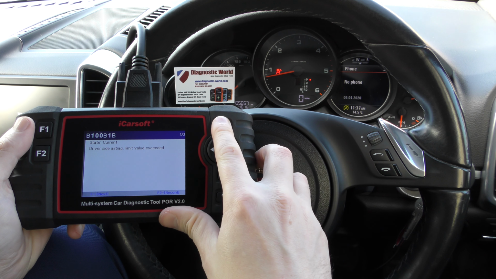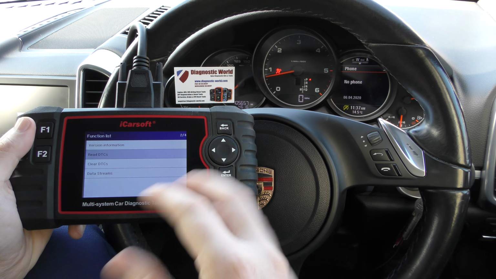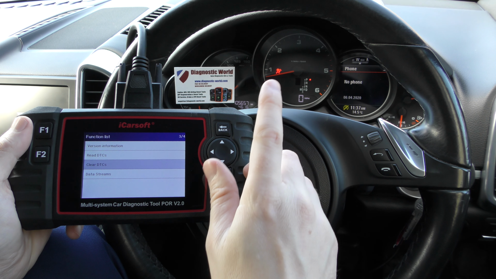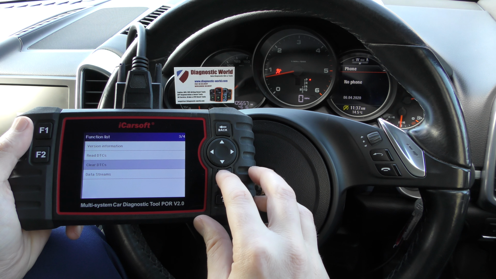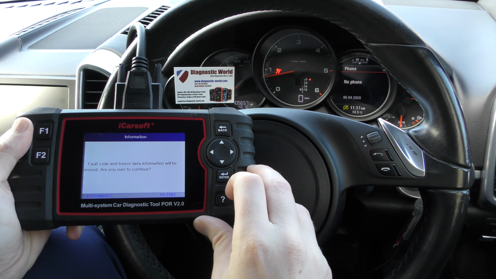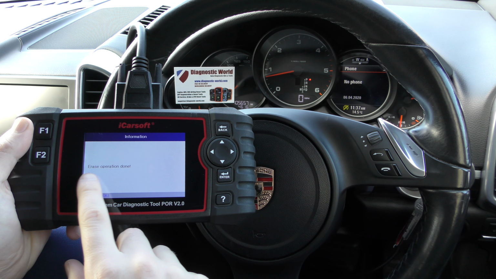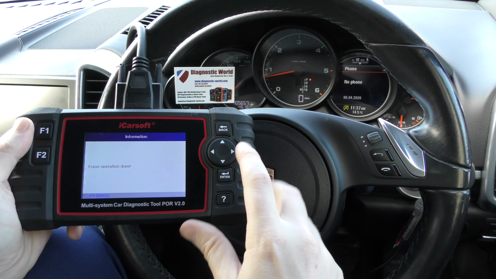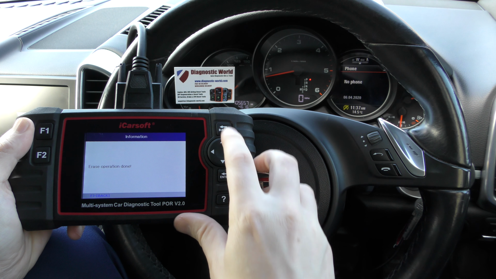And what we can do is simply just come back here, because we've connected everything back together. So we click onto clear DTCs, and when we do that we should see this airbag light disappear. So I'm going to click OK, click enter, and there we go, erase operation done. And as you can see, the airbag light has completely disappeared from the screen.